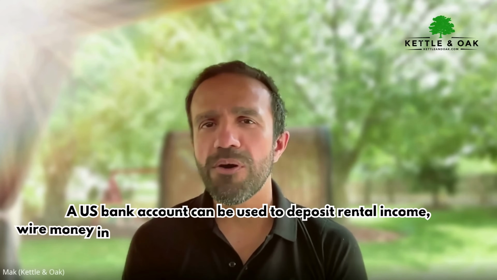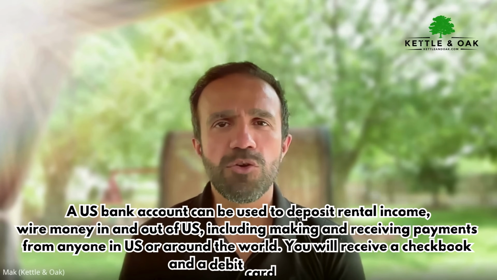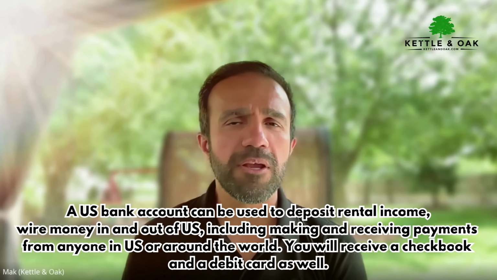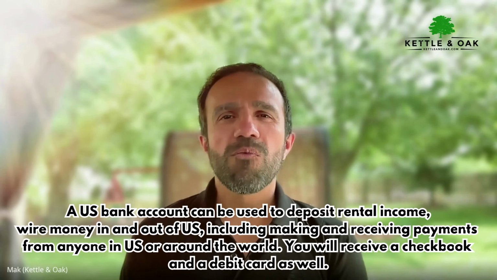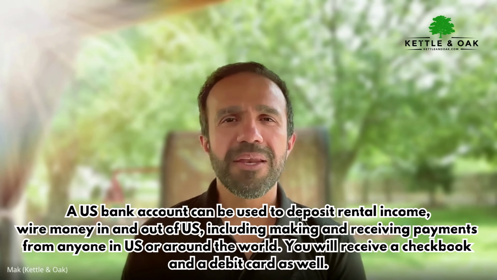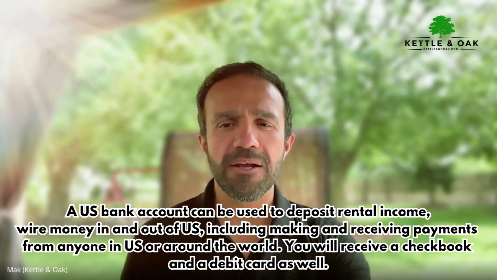Step number three, we open up a US bank account under your name or your company's name. You can check your balances anytime. You can wire money in and out. You can repatriate the money to any account, any country in the world as well. You can wire money into this account and wire money out of this account to any account in any bank in any country in the world.